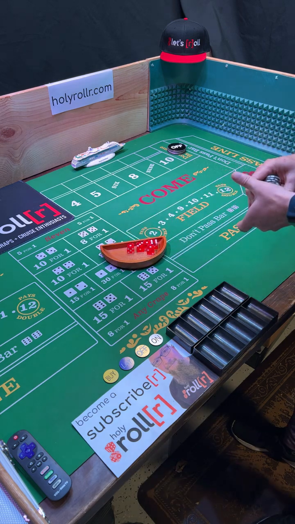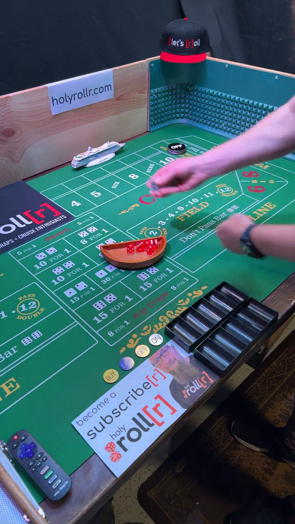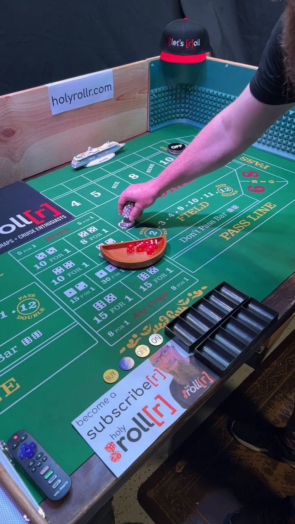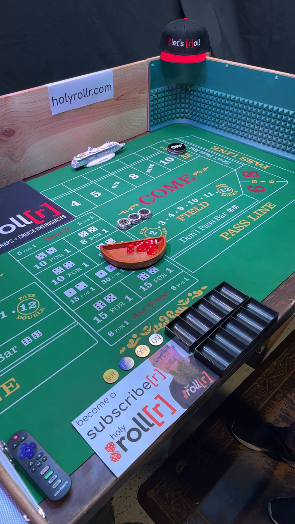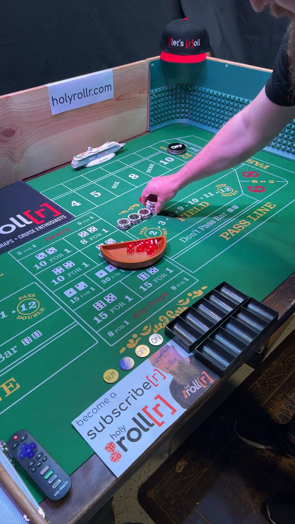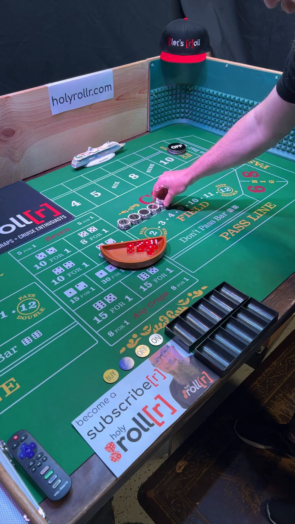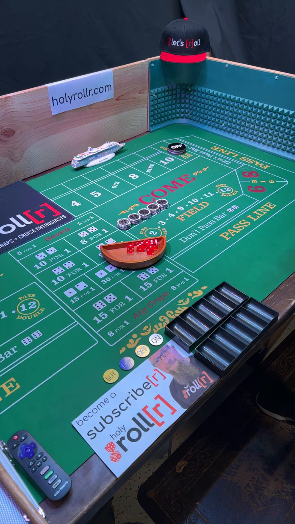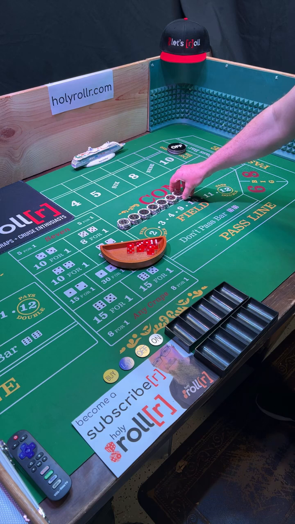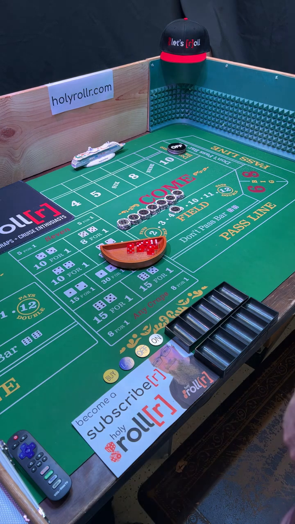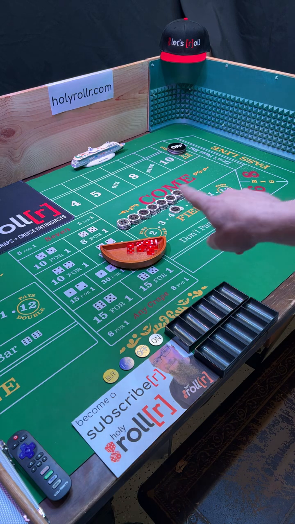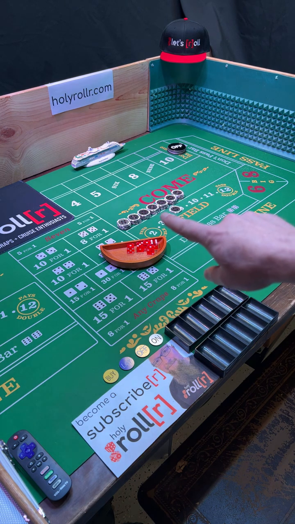First thing I'm going to do is count 36, and we're just going to do 1, 2, 3, 4, 5, 10, 15, 20, 25, 30, 35, 36. So I have 36 $1 chips there. Okay, so I'm just doing 36.